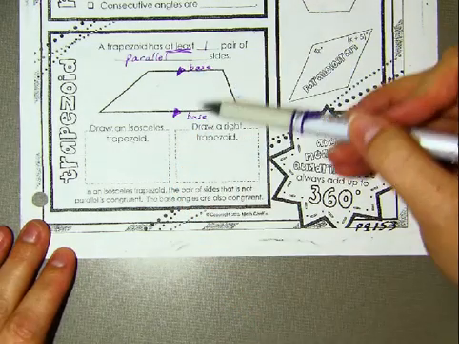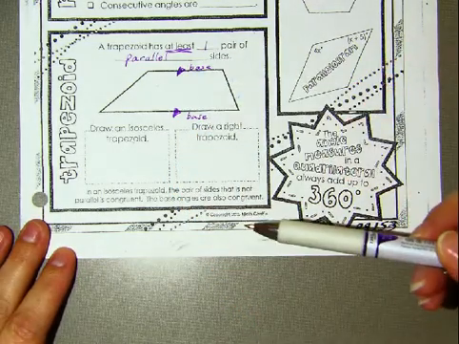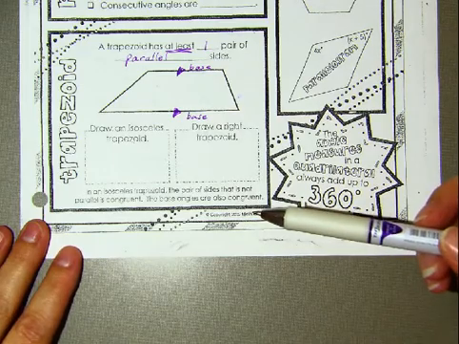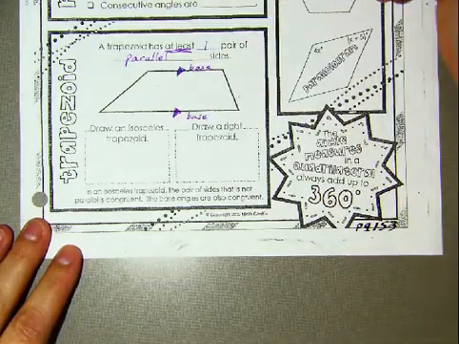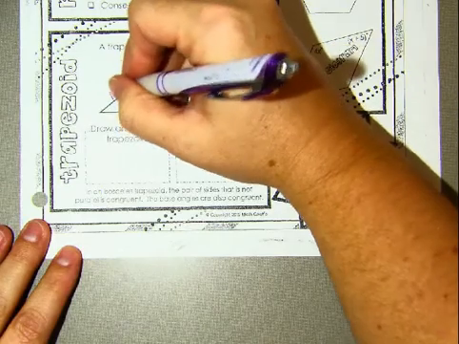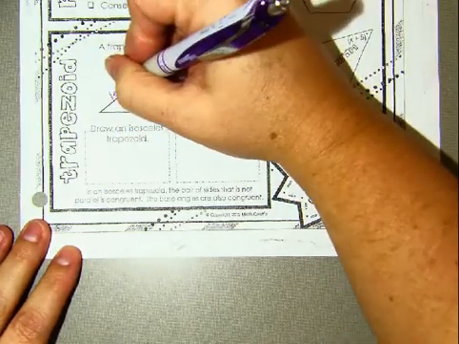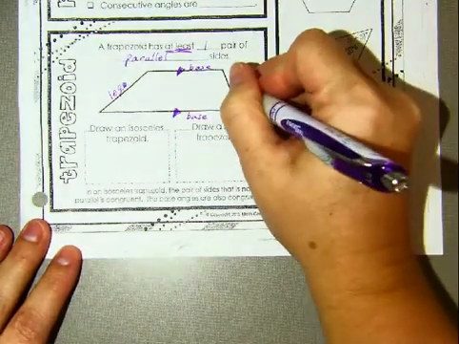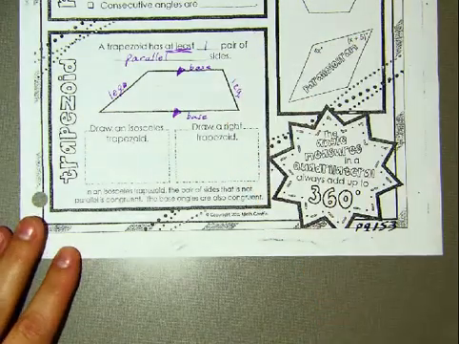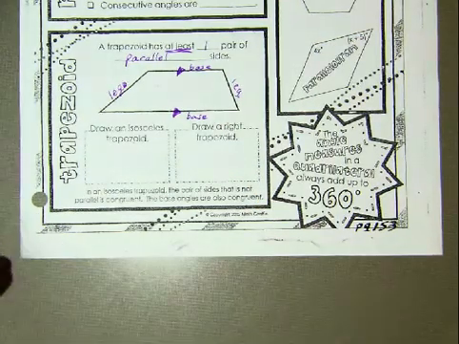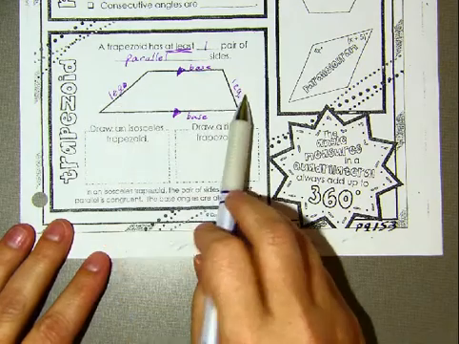The two sides that are parallel to each other, we refer to those as a base. And then the two sides that are not parallel, we refer to those as legs. So we have two legs here. It's similar to when we're talking about a triangle. We have a base, we have legs.